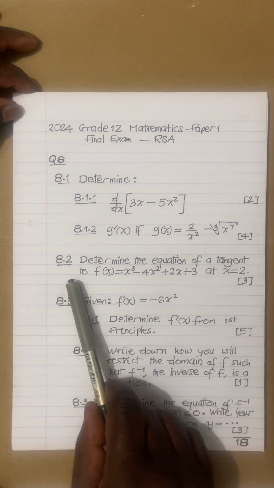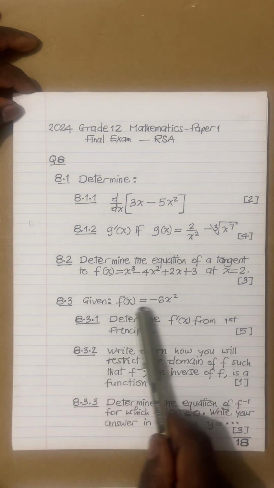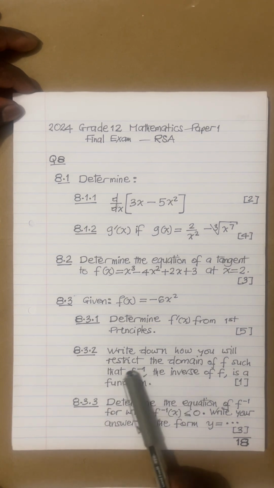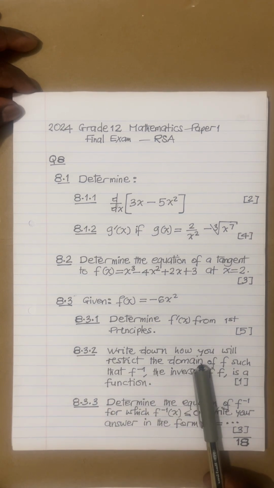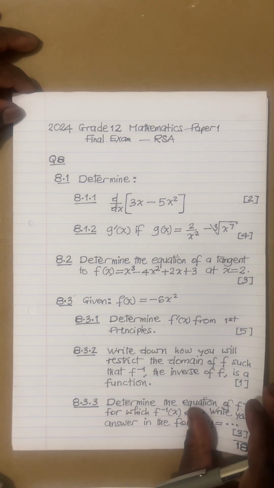And then 8.2, it involves equation of a tangent. 8.3, first principles. And then 8.3.2, it deals with functions, basically domain restriction. And this one also, it's on the same concept of domain restriction. So total number of marks, 18 marks. Right, so let's go straight into it then.